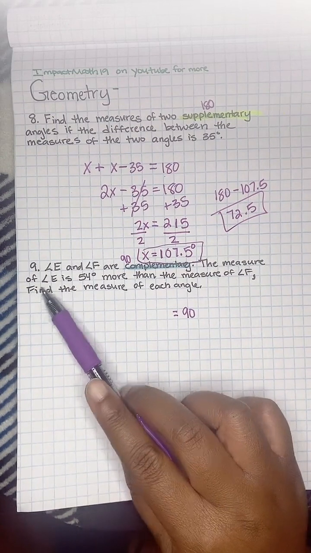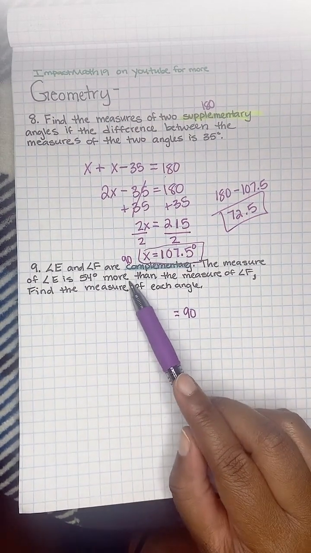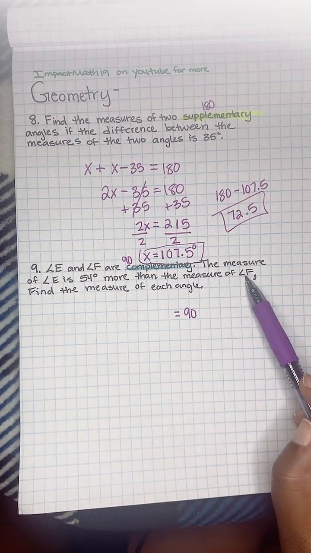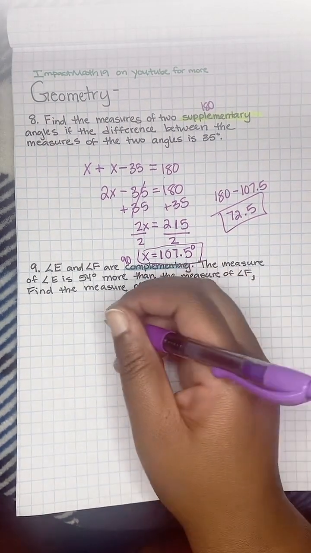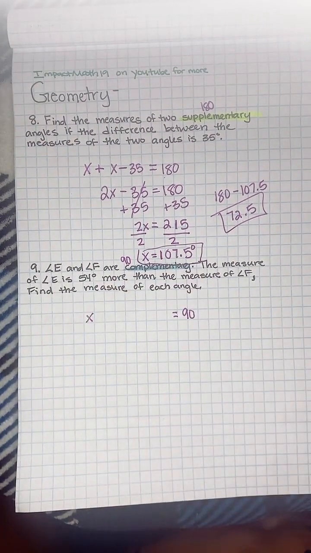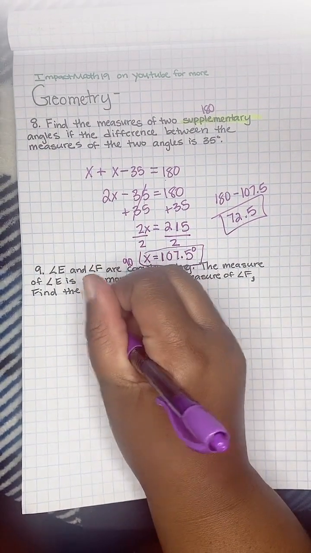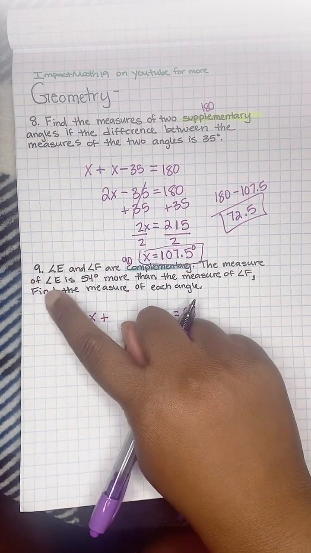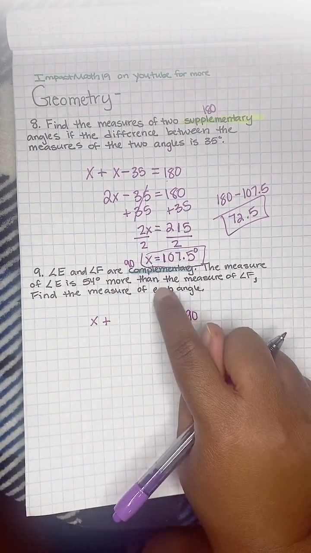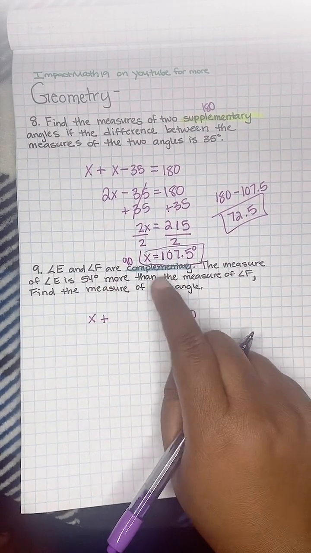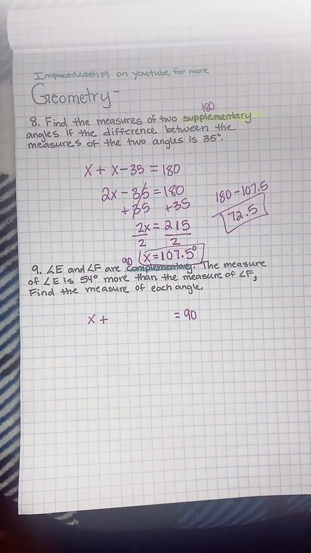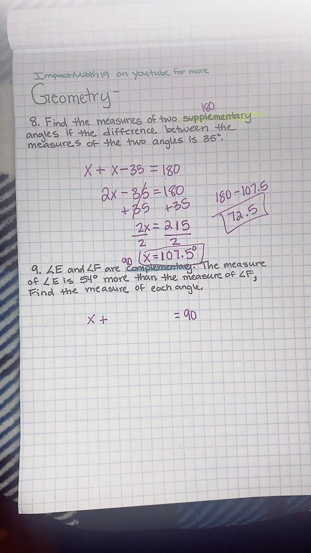The measure of angle E is 54 more than the measure of angle F. I don't know how much angle F is, so when I don't know something, you put an X. Now, angle E is 54 more than angle F. So how do we show 54 more than angle F? Does anybody know? Good, Jose. That's perfect.